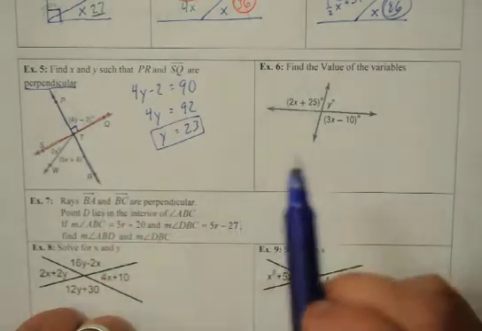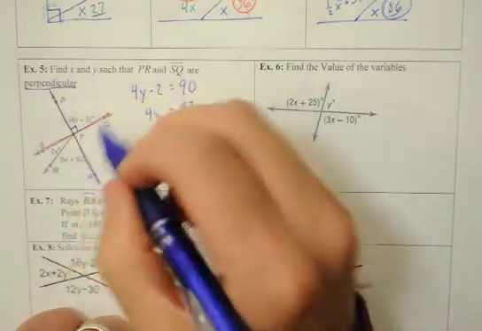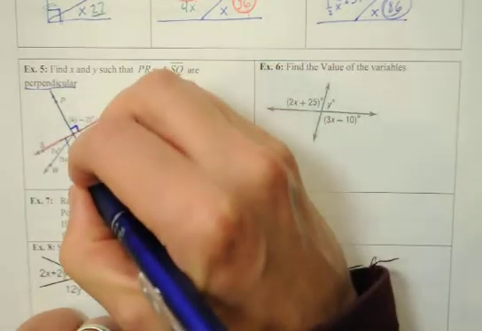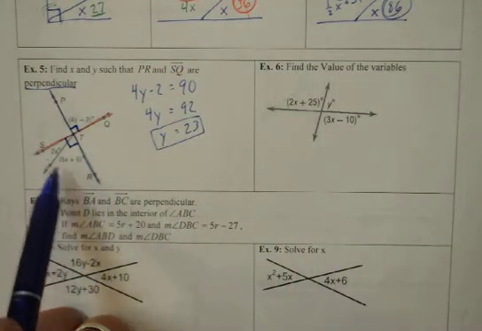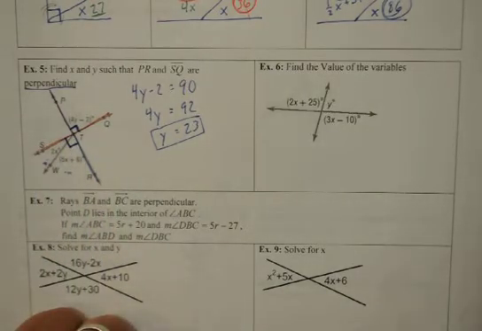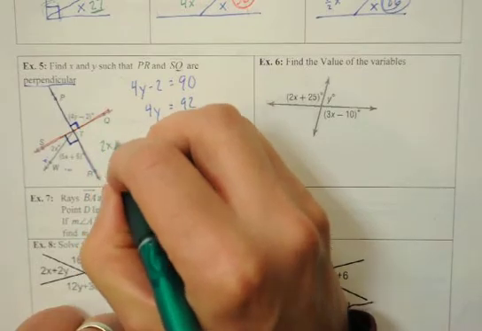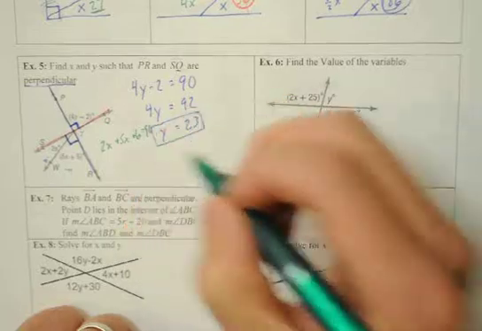Now we got to solve for x. And again, if these truly are perpendicular, you got a 90-degree angle here, but you also have a 90-degree angle here. Which means if I combine these two angles, I should get 90 degrees. So let's do that. Combine. We'll do that here. We got 2x plus 5x plus 6 equals 90.